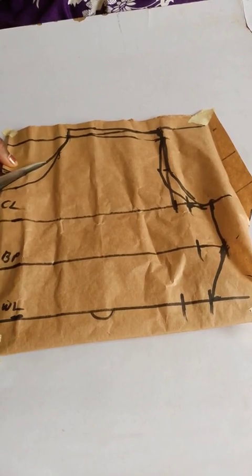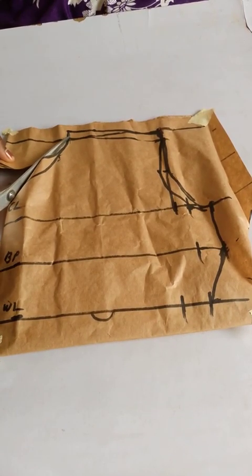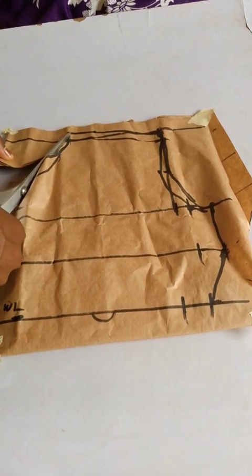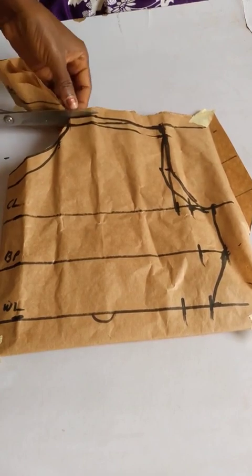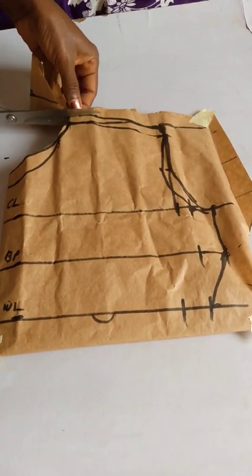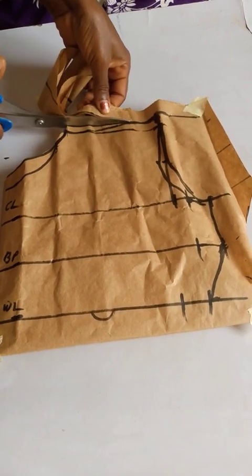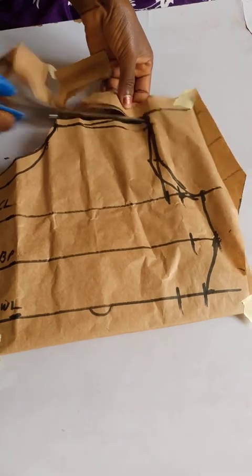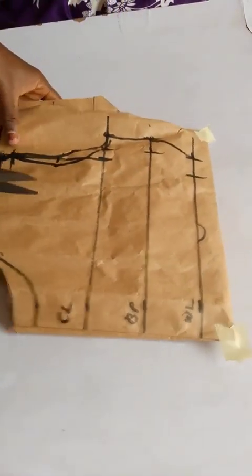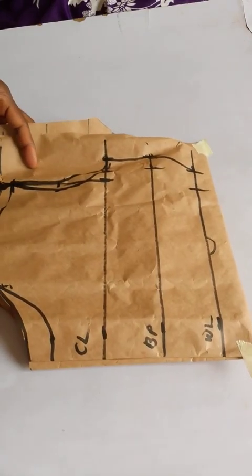Cut both the back and the front panel together. Raise it carefully and cut. This is the line for the back panel.